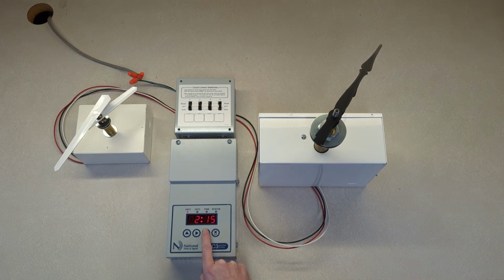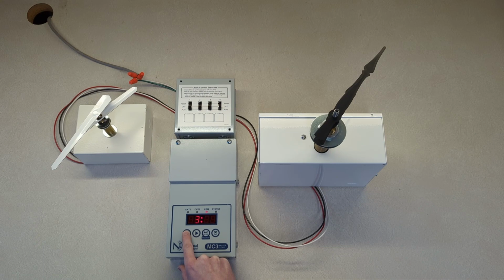Now press and hold the Program button until you enter the Set Time menu and the hours are flashing. This usually takes around 5 seconds. The current time is 3:28 p.m., so press the up arrow to increment the hours to 3 p.m. Press Enter to accept the hour and move to the minutes. Now use the up arrow to increment the minutes to 28. Press the Enter button to accept the minutes.